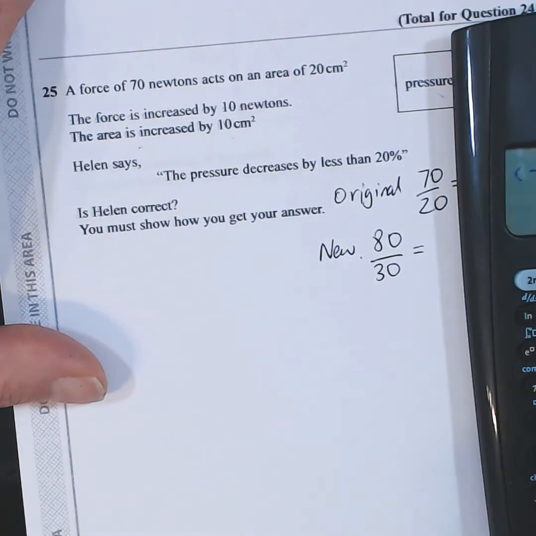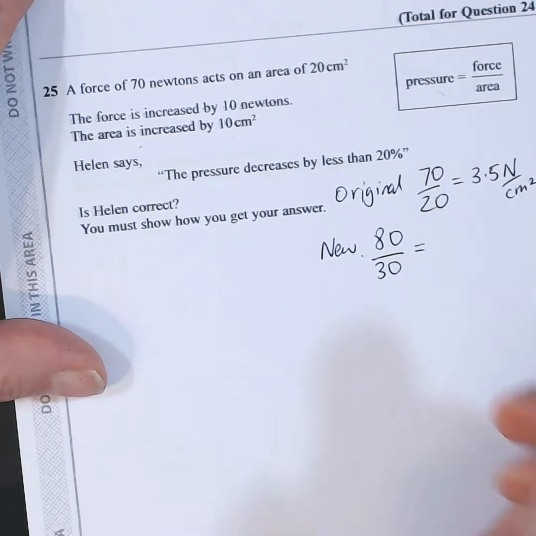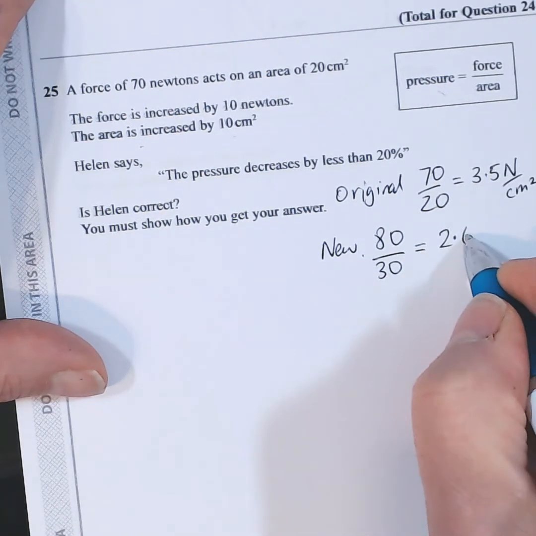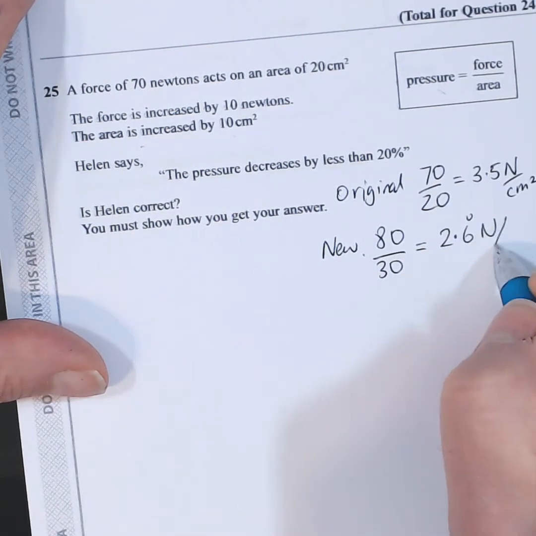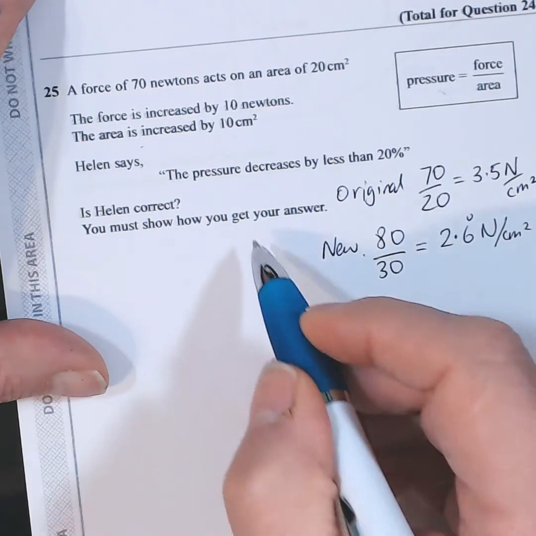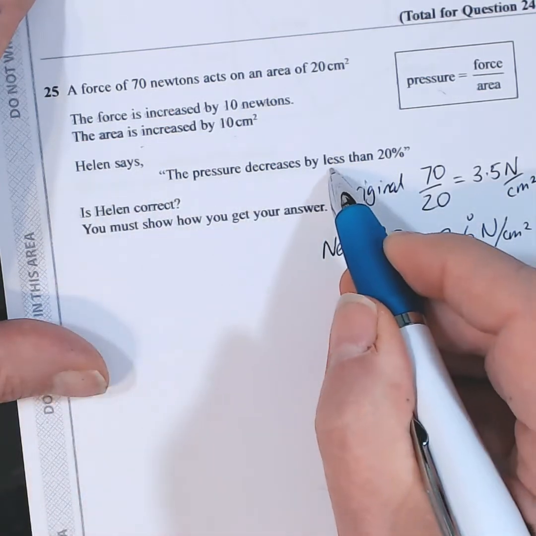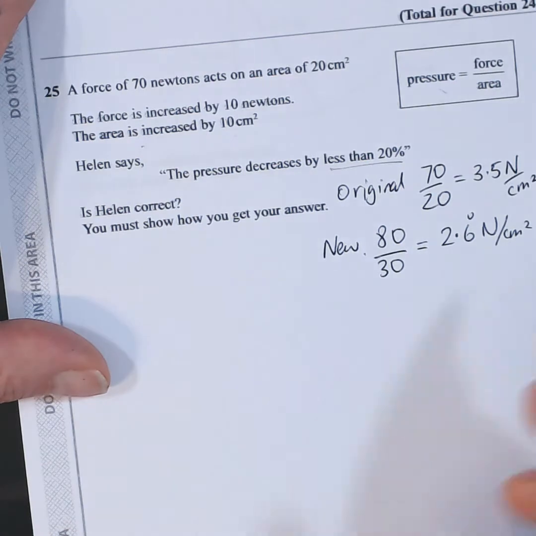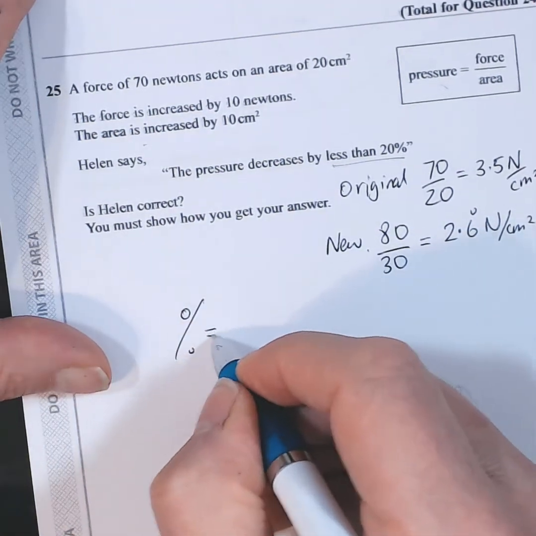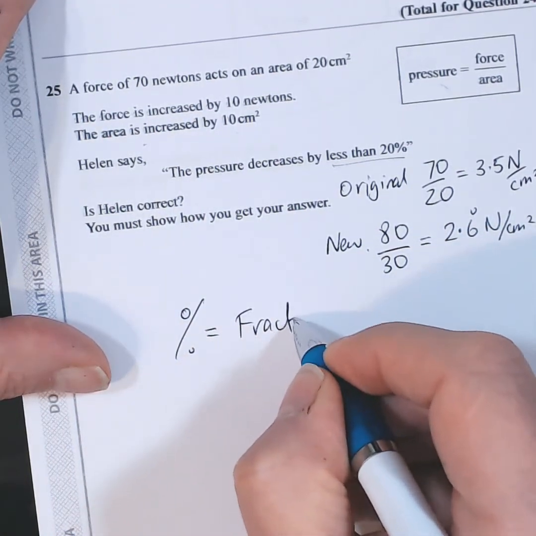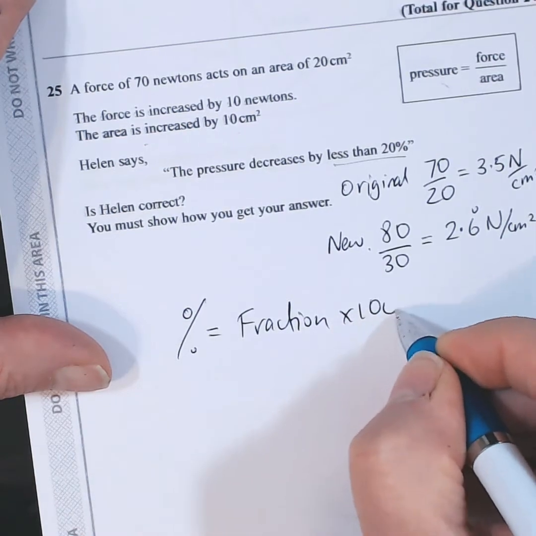Okay. So 80 divided by 30, so 2.6 recurring newtons per centimetre squared. And Helen says the pressure decreases by less than 20%. Alright, so we need the percentage. So the percentage is always a fraction times 100.